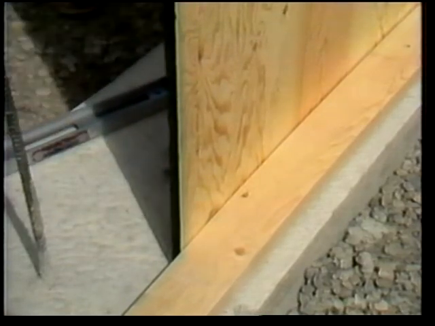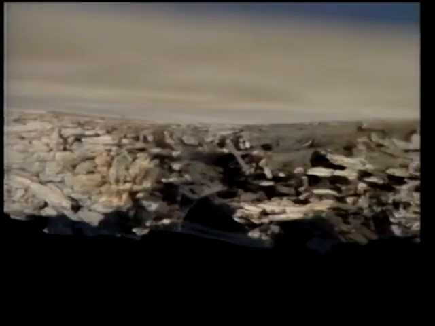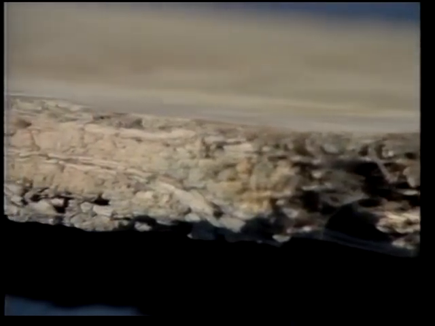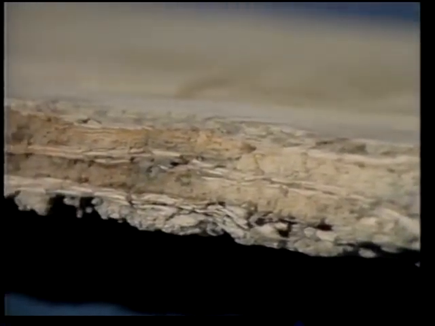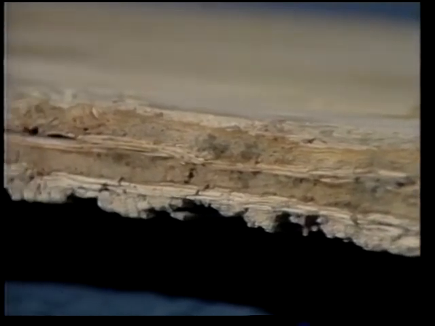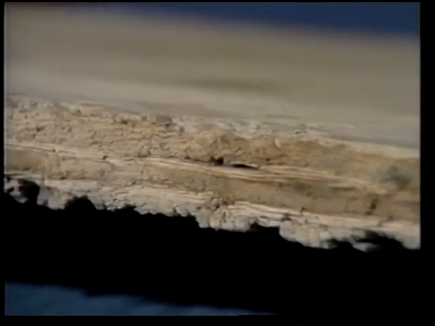Avoid nailing too close to the corners of plywood sheathing. Since plywood is composed of several layers of veneer, it is easily damaged. A combination of corner nailing and abuse on the job site leads to rapid deterioration.